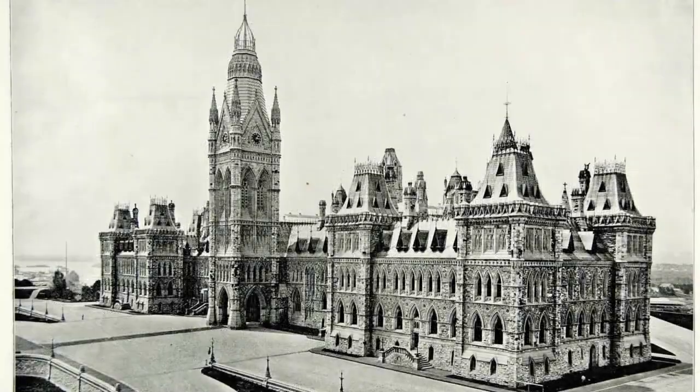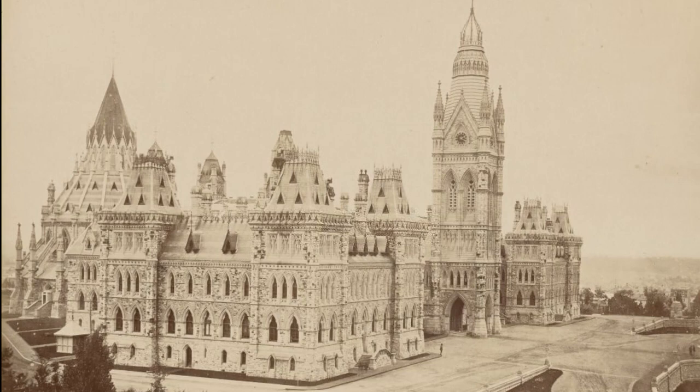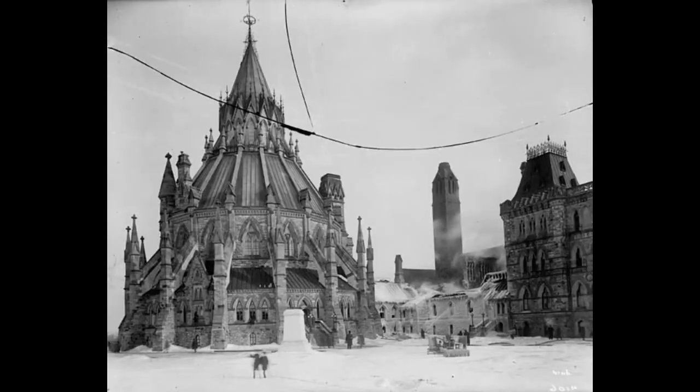The Library of Parliament in Ottawa, Canada, built over a period of 17 years. The first major settlers arrived in 1800, and at the time of construction, the city's population was under 20,000. Would a grand, glorious library really be a priority for settlers? Why does the building look like it's been cropped out of Europe and pasted into Canada?